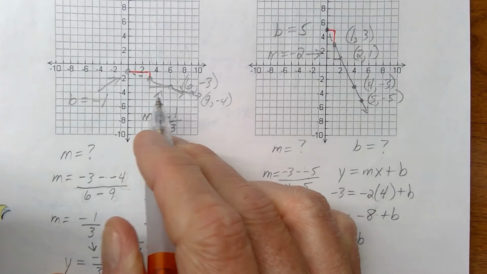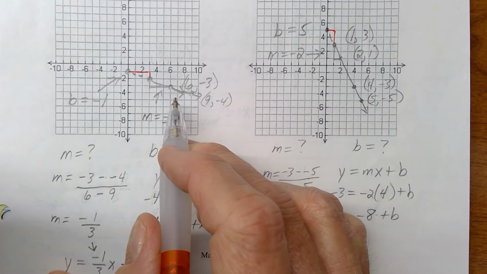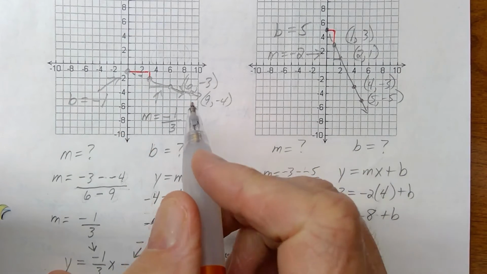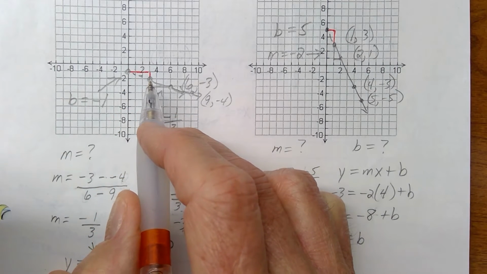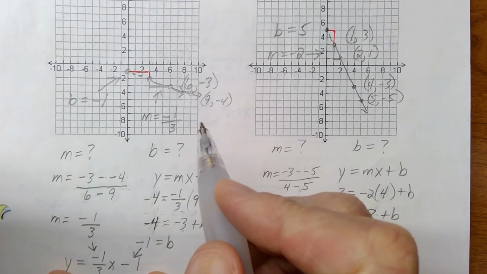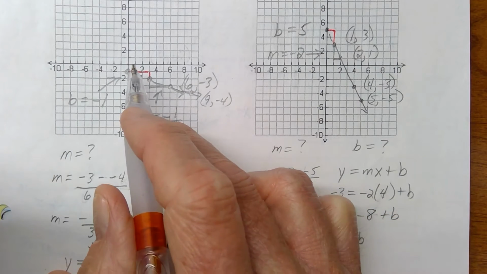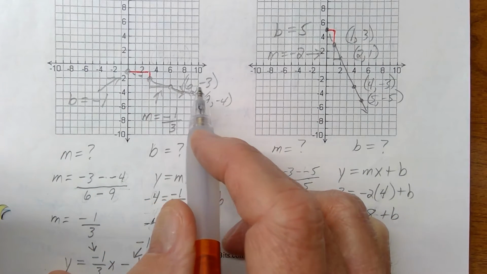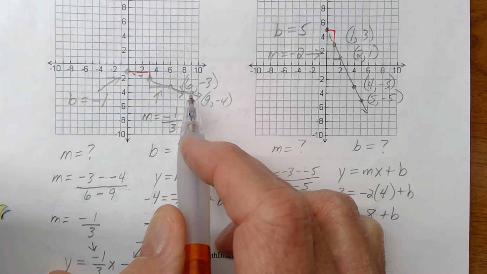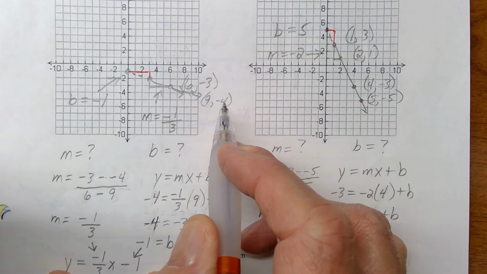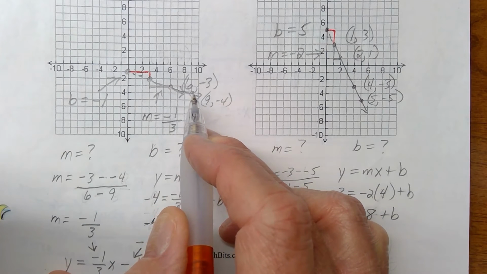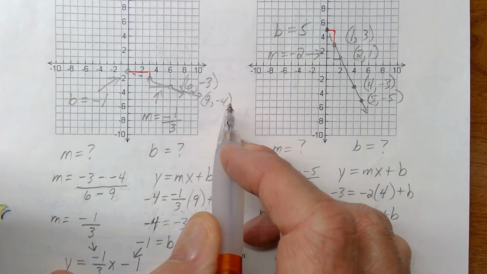Now, if your slope goes downhill, you have to be a little careful on the math. Let's say you're given this point right here. That's 3 to the right and 2 down: 3, -2. Or this point right here, 6 to the right and 3 down: 6, -3. Or this point, 9 to the right and 4 down: 9, -4. Let's use these two, 6, -3 and 9, -4.